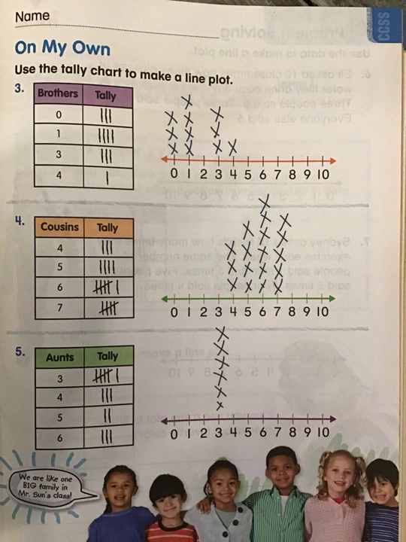4, we've got 3. So go over to the number 4 and add 3. 1, 2, 3. 5 ants, we have 2. So we're going to add 2 check marks there. And for 6 ants, we have 3. So we're going to go over to the number 6 and we're going to add 3 X's. 1, 2, 3. Okay, and you've just completed 3 plot lines.